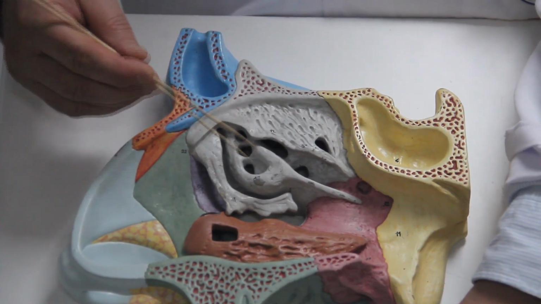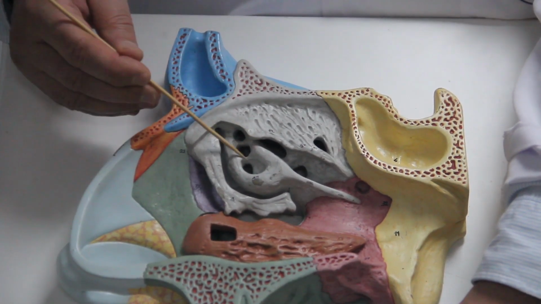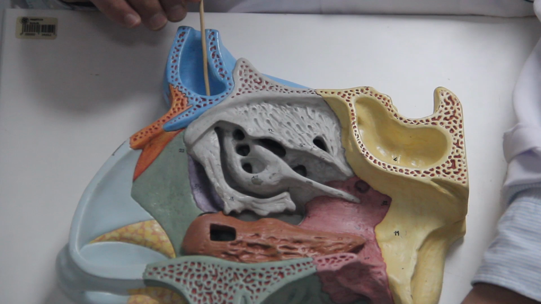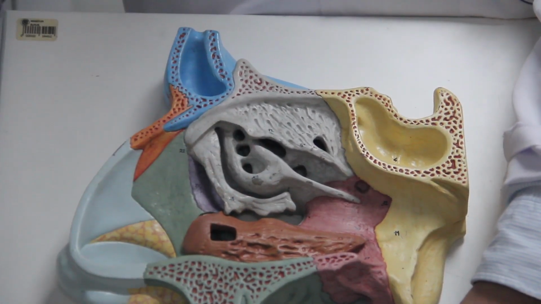So there's four sinuses that open to the middle meatus. There's middle ethmoidal air cells, anterior ethmoidal air cells, the frontal sinus, and then we have the maxillary sinus. Ultimately, they open to the middle meatus.